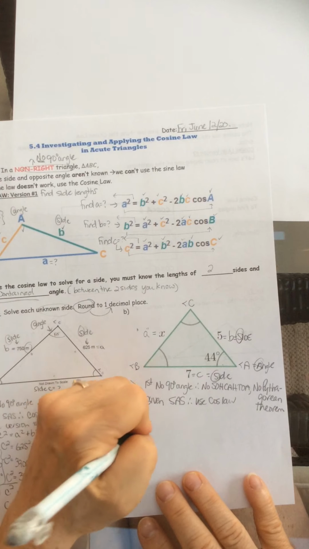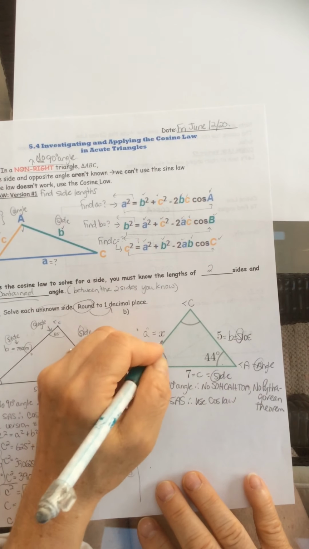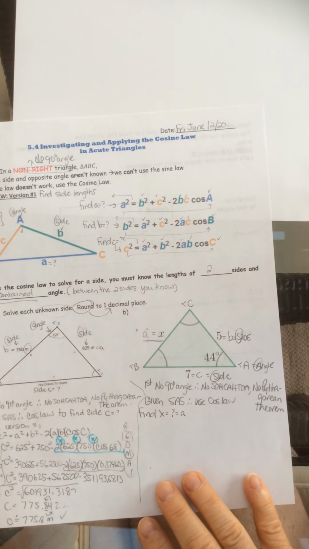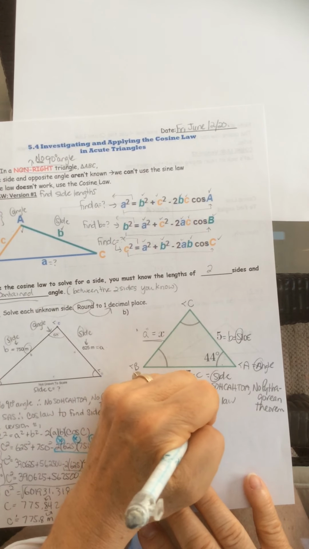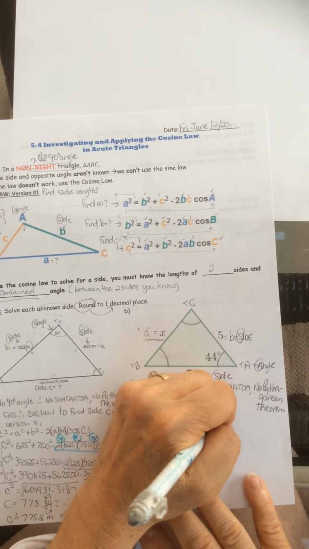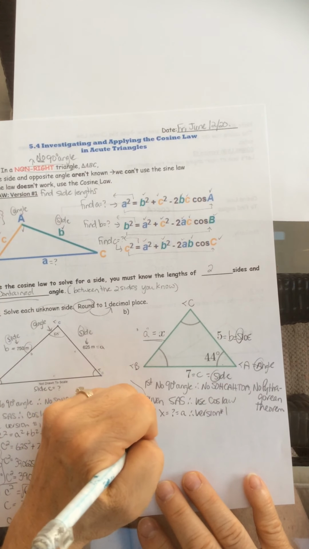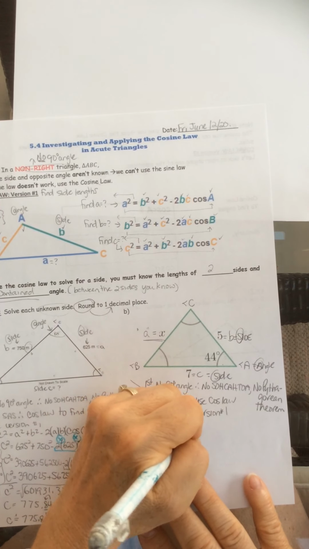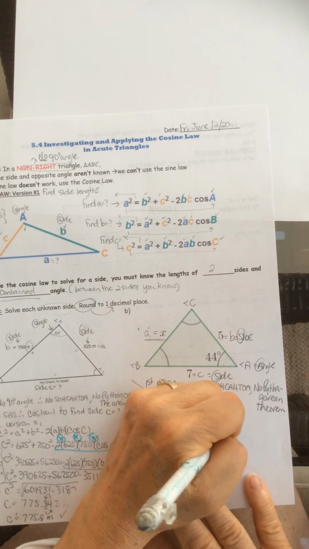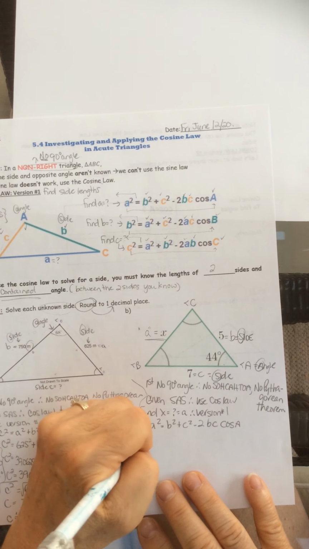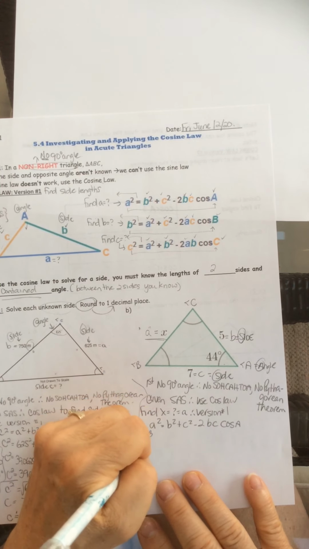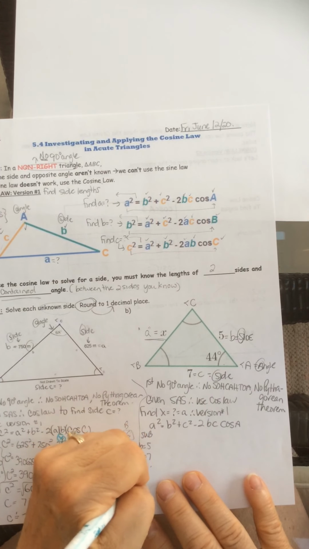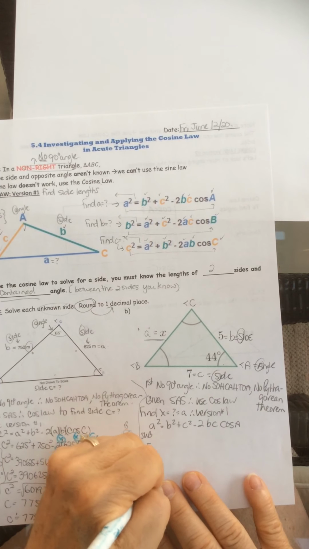Now if I want to find a side, x, which I'm going to be calling A, I'm going to use version number 1. a squared is equal to b squared plus c squared minus 2 times b times c times the cos of angle A. I'm going to sub in b, which is 5, c, which is 7, and angle A, which is 44 degrees.